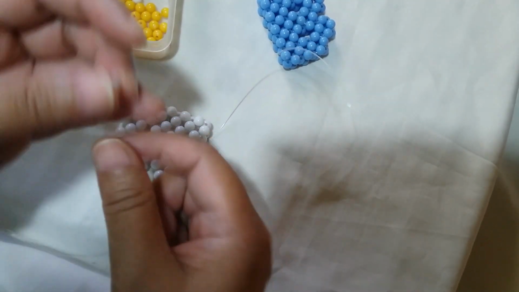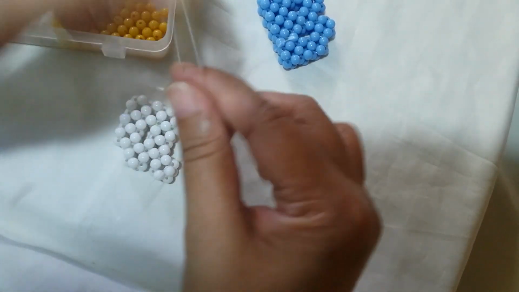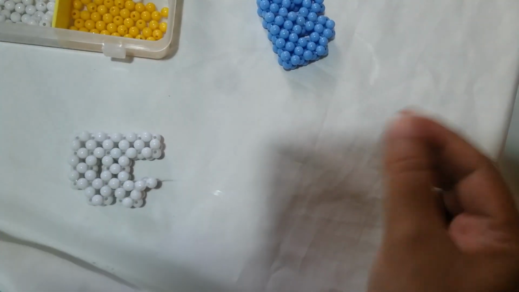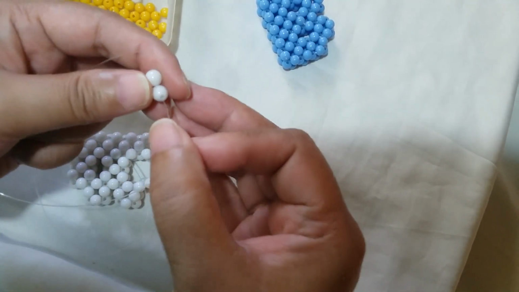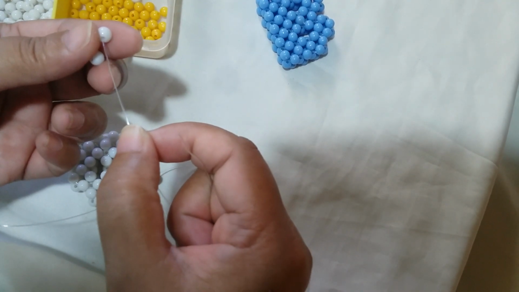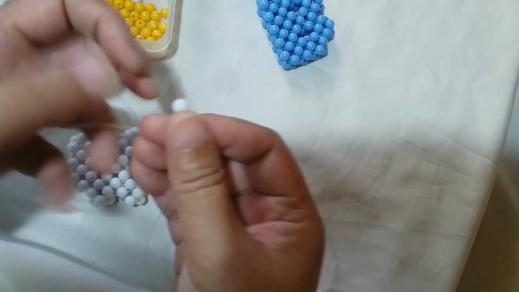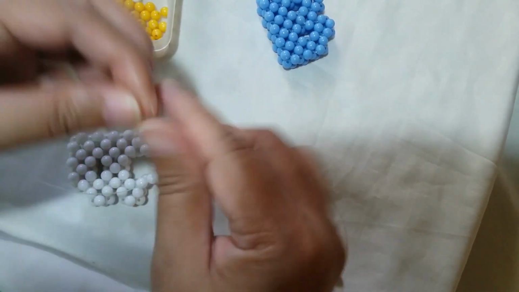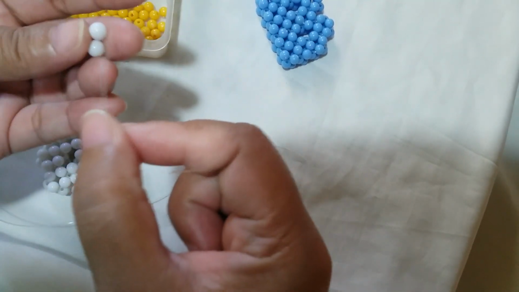So make one cluster of 4 by putting one bead on the right and one on the left. Make another cluster of 4, the second one. Put one on the right and one on the left. And then salikop. Make the third cluster of 4 by putting one on the left and one on the right.